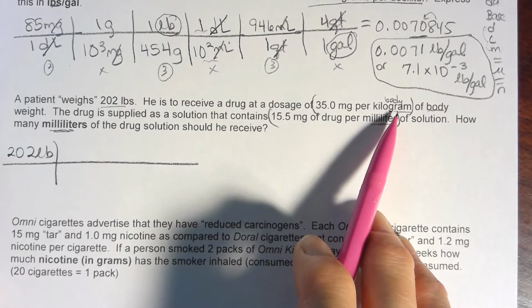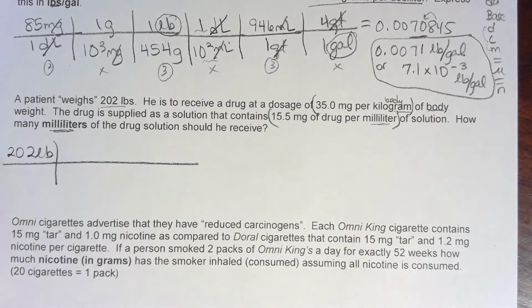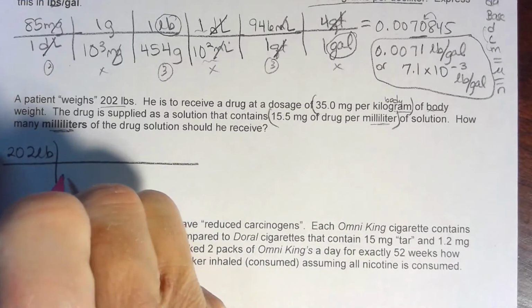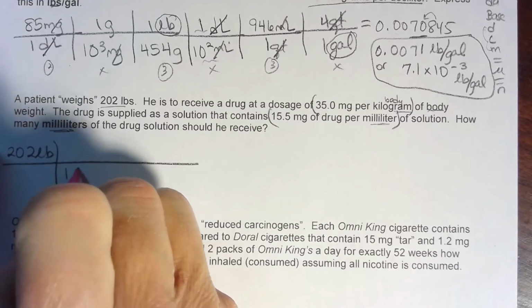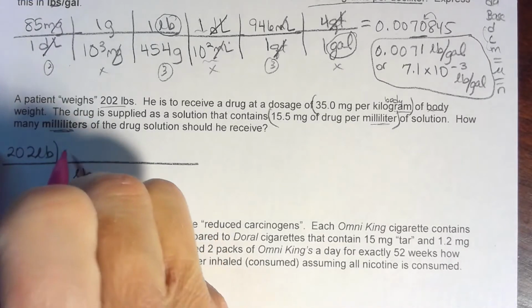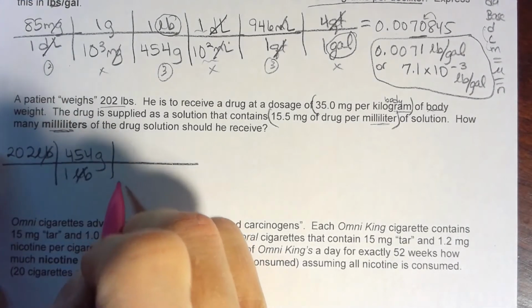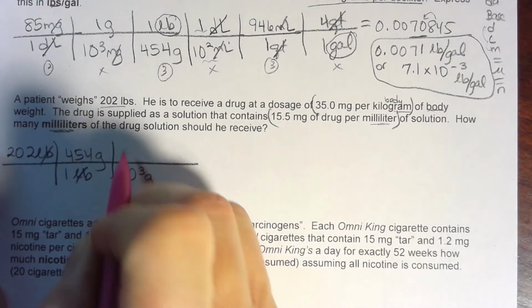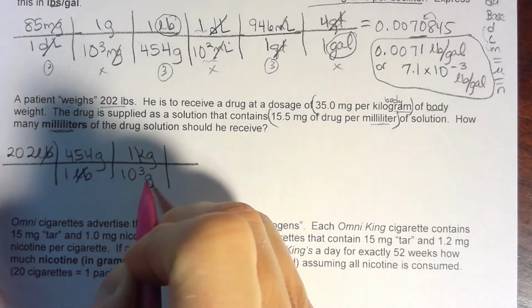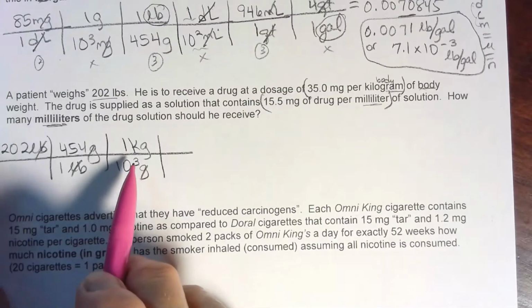Well, the only 1 unit number is the mass of the person. So a 202 pound person, and we need their body weight in kilograms. Now, if you remember the little short conversion, you can just do the 1 step. I don't usually remember that one. I'm not going to try right now. It's kind of late for me. So 1 pound is 454 grams. Pounds cancel. Know that there are 10 to the third grams in 1 kilogram. Again, grams cancel. Now I'm in kilograms.